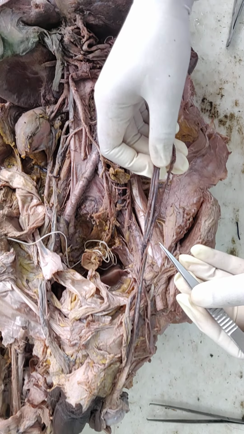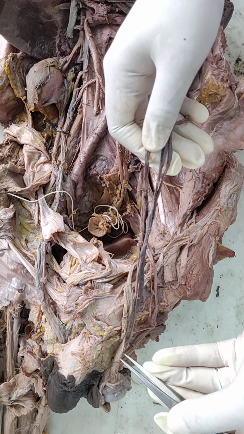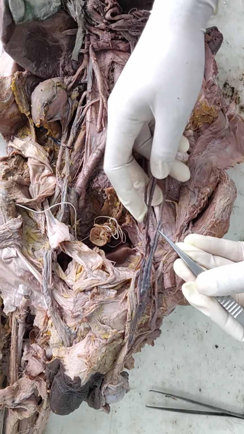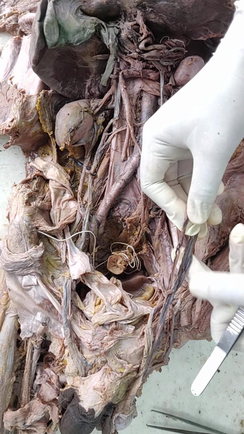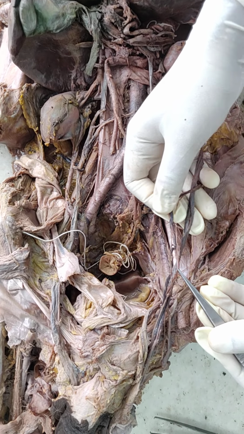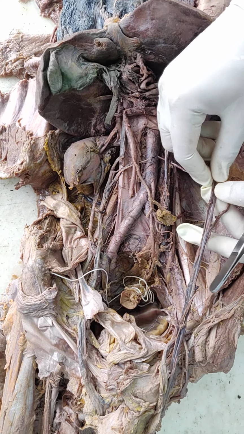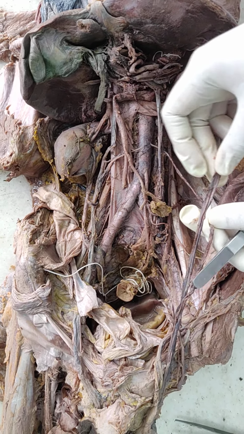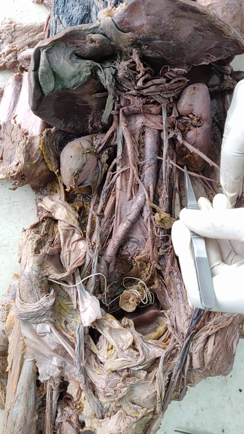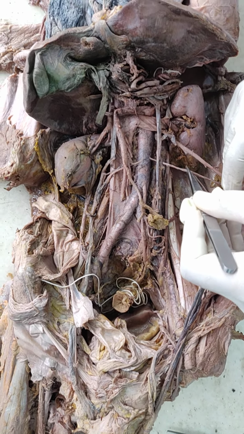Here you can see this is the testicular vein. Initially there are 8 in number, the pampiniform plexus, then gradually they unite, and here there are 4 in number, along with the gonadal artery, and then it becomes 2 in number. In the upper part only 2 in number, and along with it there is a gonadal artery. This is the left gonadal artery or left testicular artery, because this is a male.